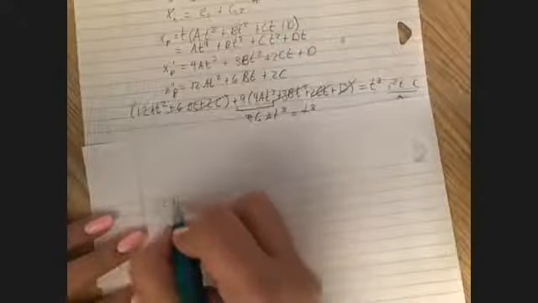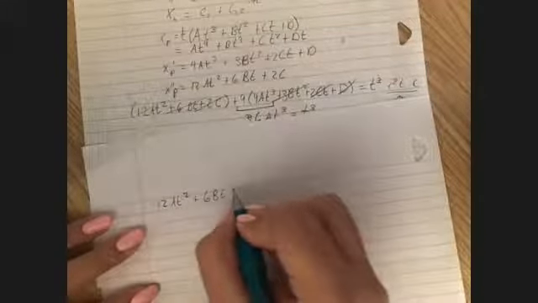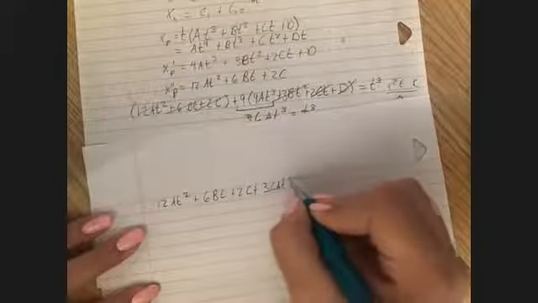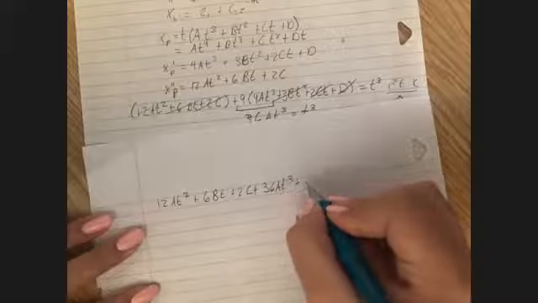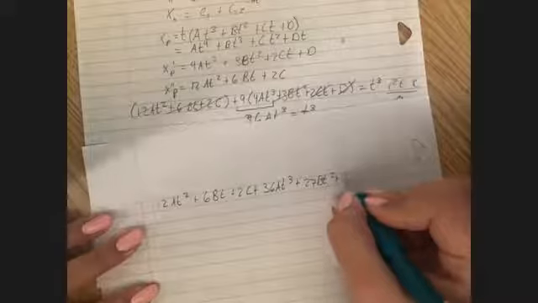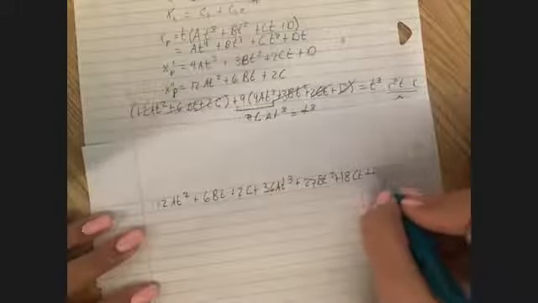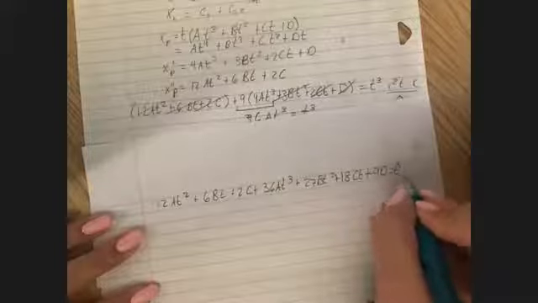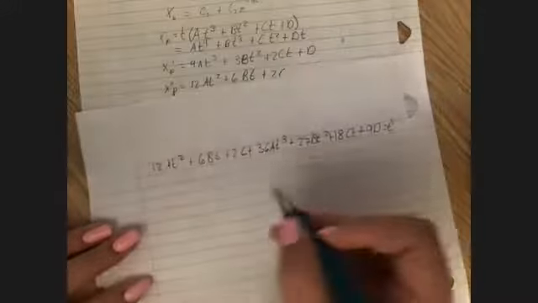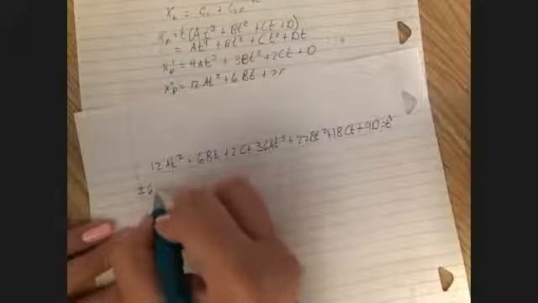We're going to have 12at squared. So if we group these, I'm going to change it to highest power to lowest.